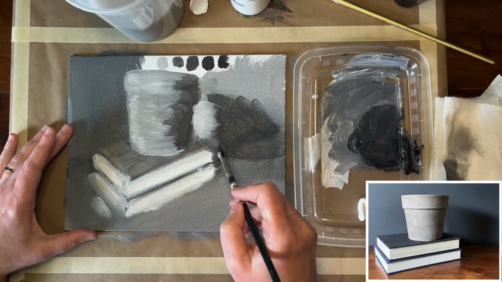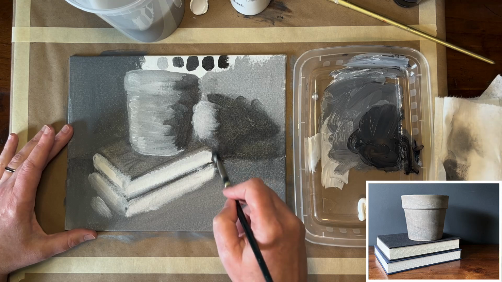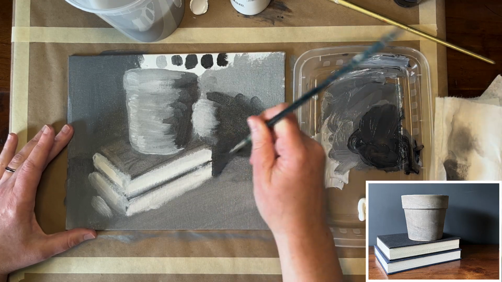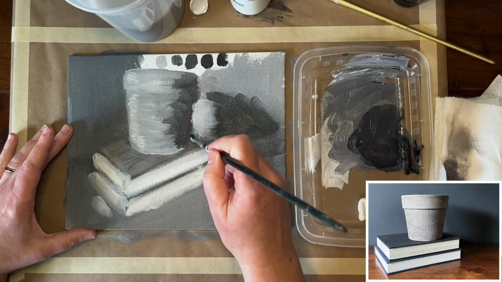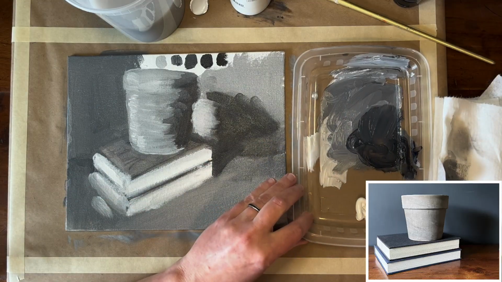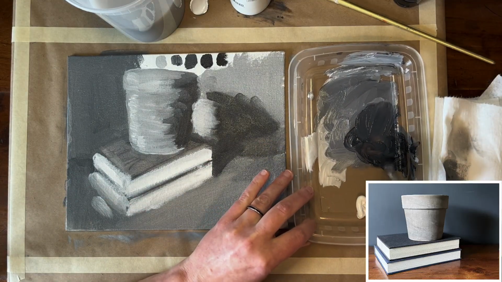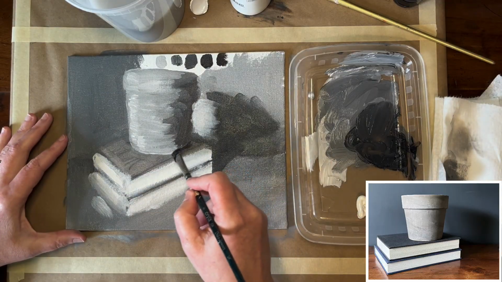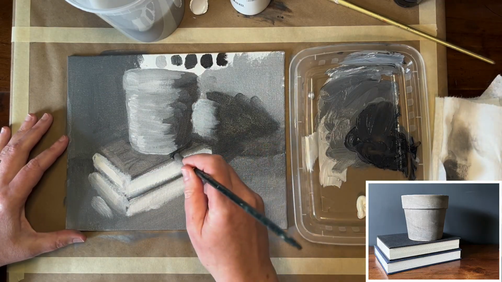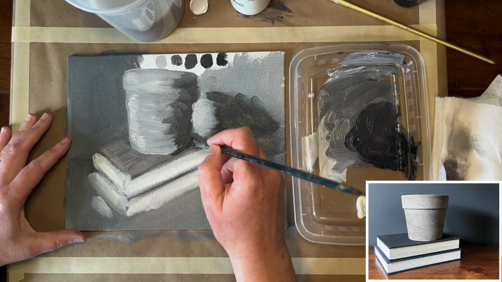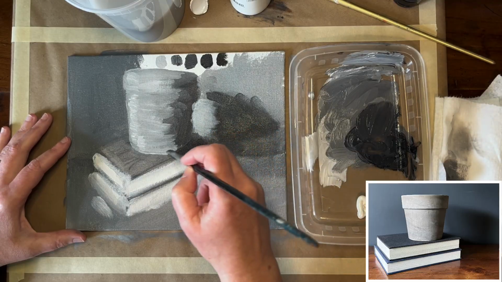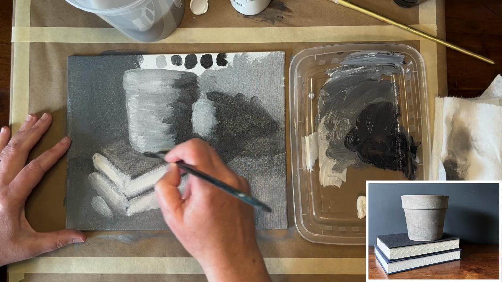Okay, so this is some of my darkest areas here. So I'm refining this shape again. You know, I'm getting the right shape back. And I can grab some of this, might have to squeeze some more black out. I can grab some of this darkest black and use the edge of my brush to again refine and bring back these shadow shapes.